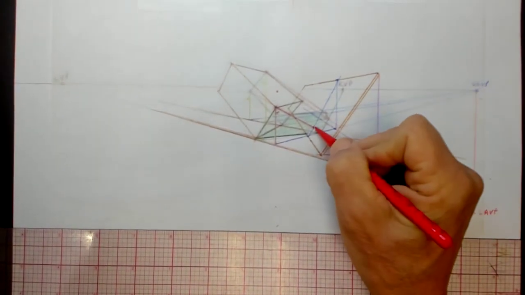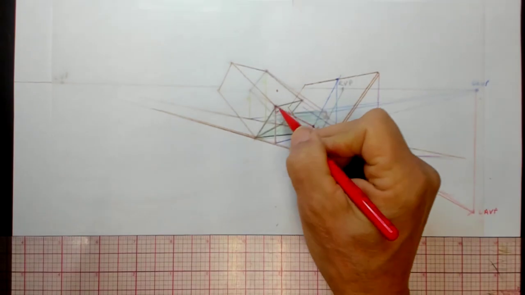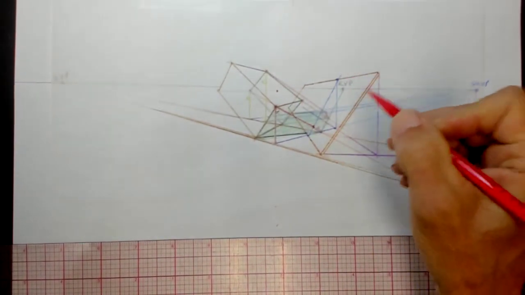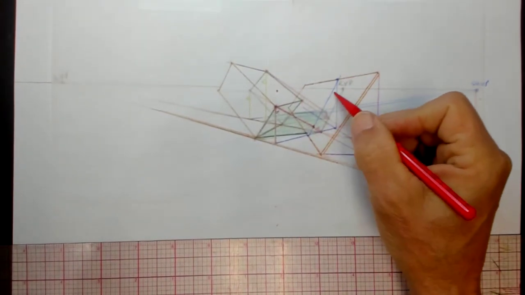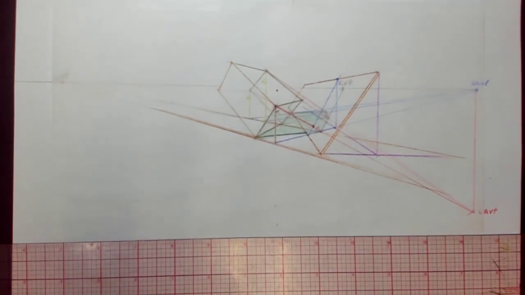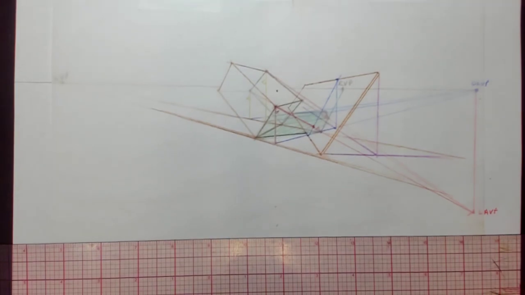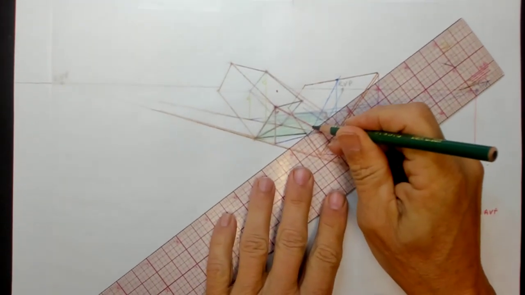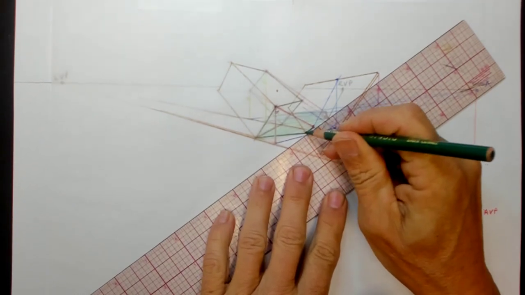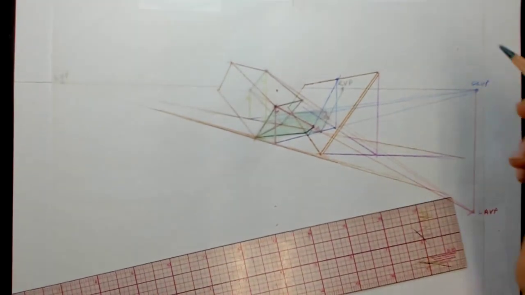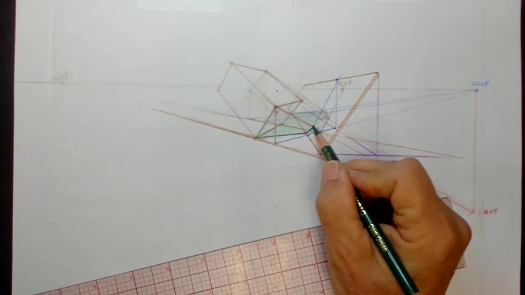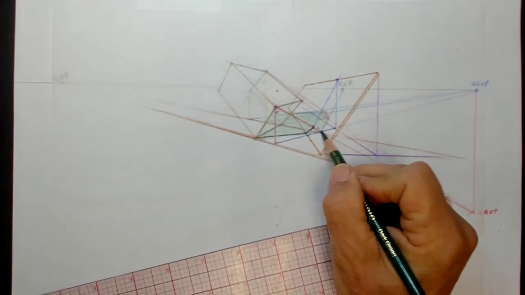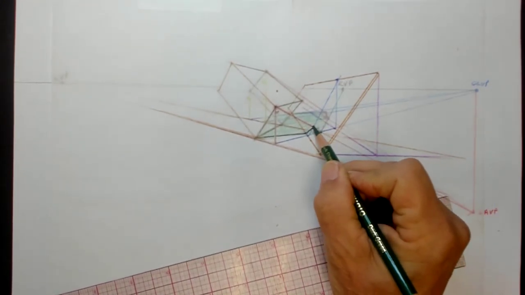So this red dot would be the shadow of that corner on this inclined surface. So we just connect those. Here's an endpoint. Here's an endpoint. And this is the shadow of this dot on this incline.